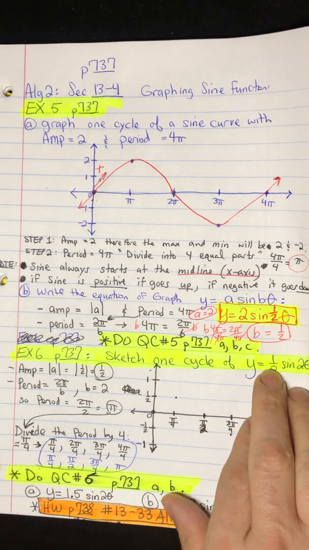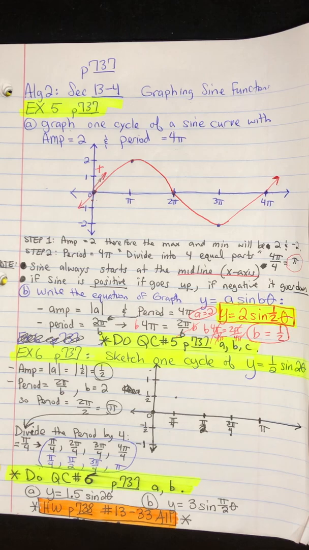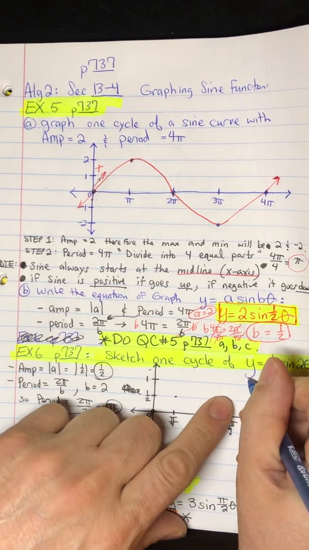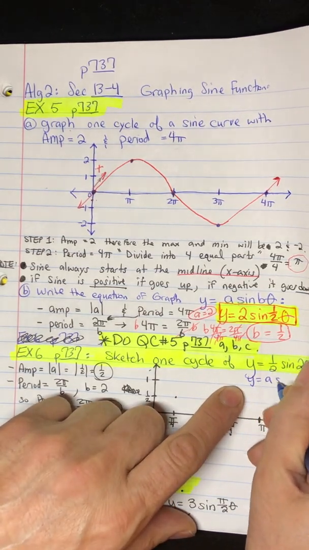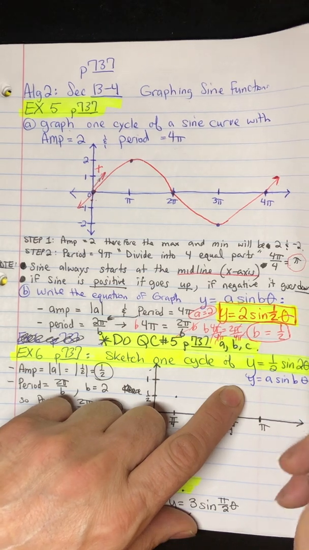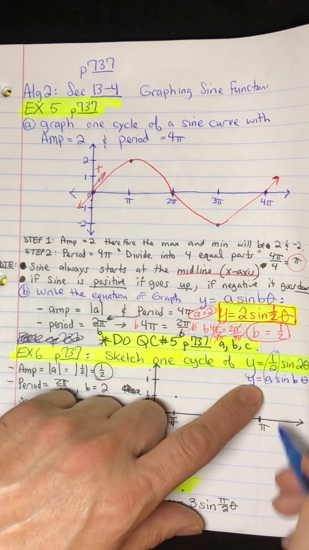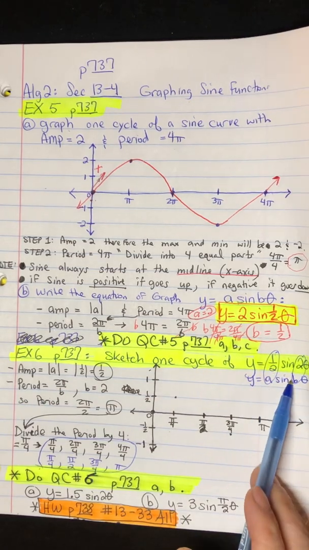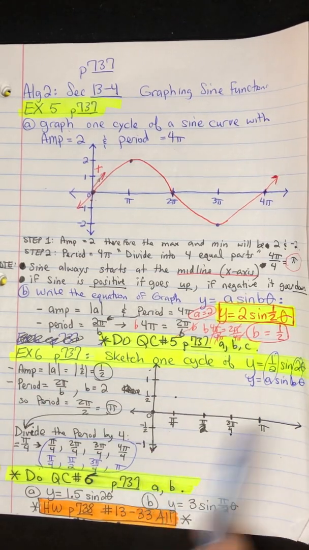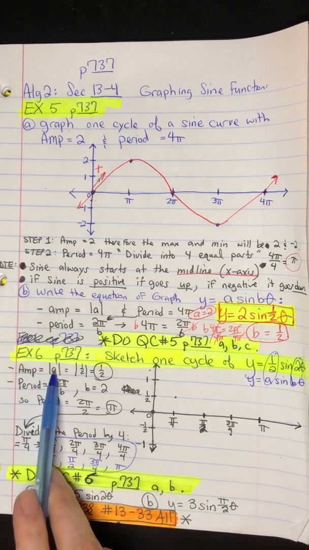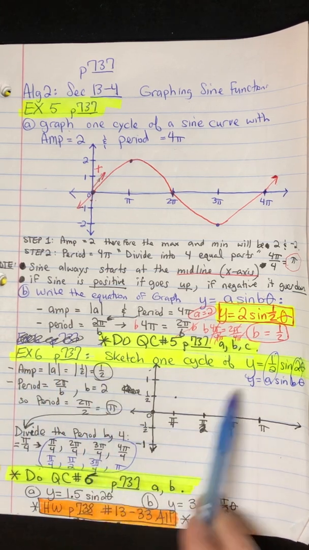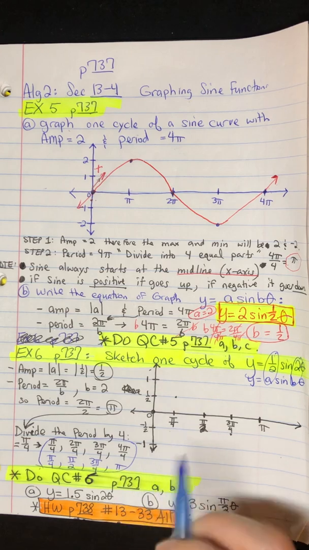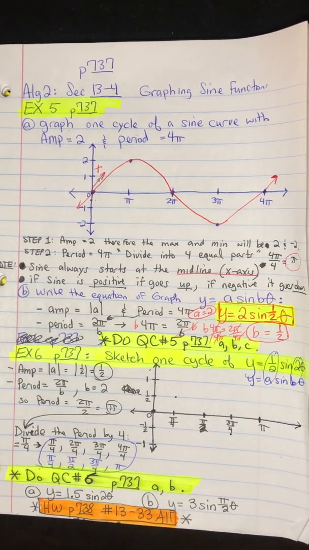Now, we're given the equation and we're told to sketch it. Well, we know this for sure: y equals A sine of B theta. So we know that A equals 1/2 and B equals 2. We're going to need that to find the amplitude and the period in order to graph this. The amplitude is the absolute value of A, which is 1/2. It's positive, so it's going to start at the midline and go up. We're starting at 0, 0, and we're going to go up.